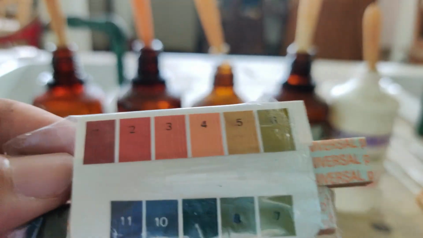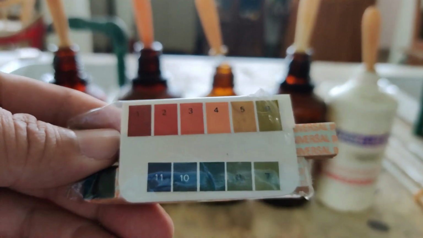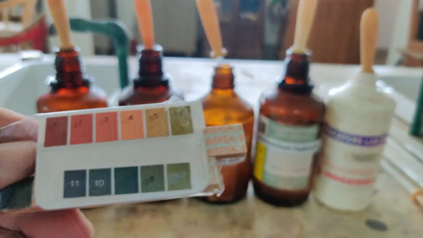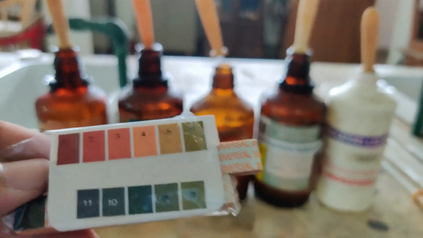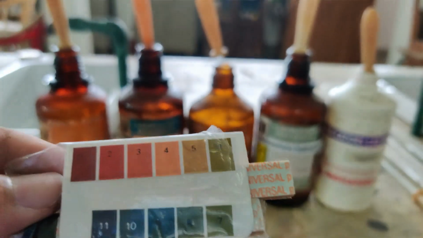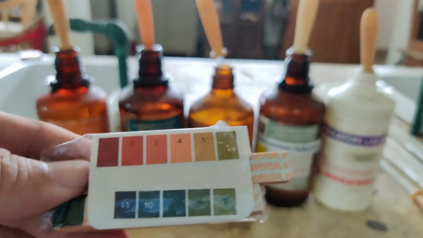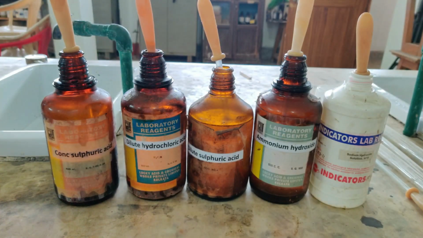If it is less than 7, you know definitely it's acidic. A common indicator can tell you only whether it is acid or base. But universal indicator will tell you how acidic, because the lower the number, the more acidic it is, and the higher the number, the more basic it is. So now what I am going to do is test with this strip.